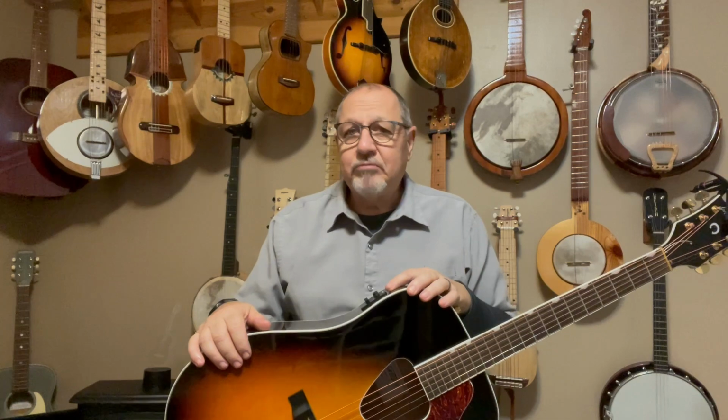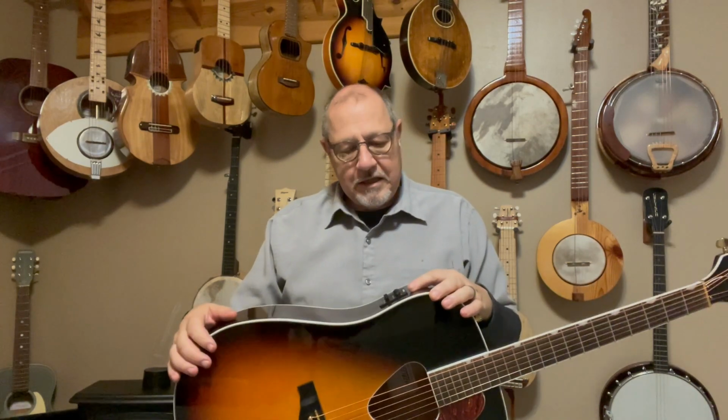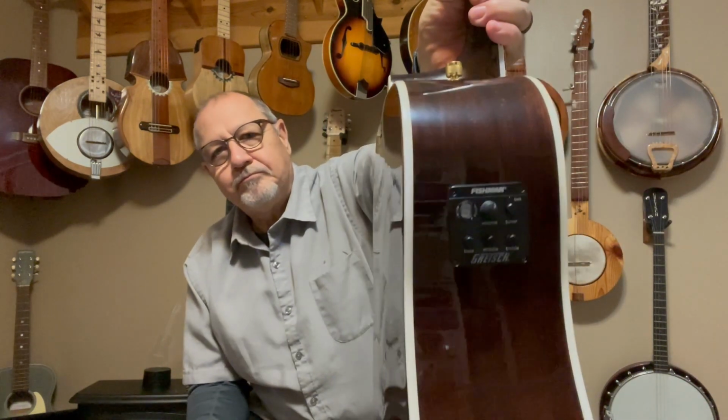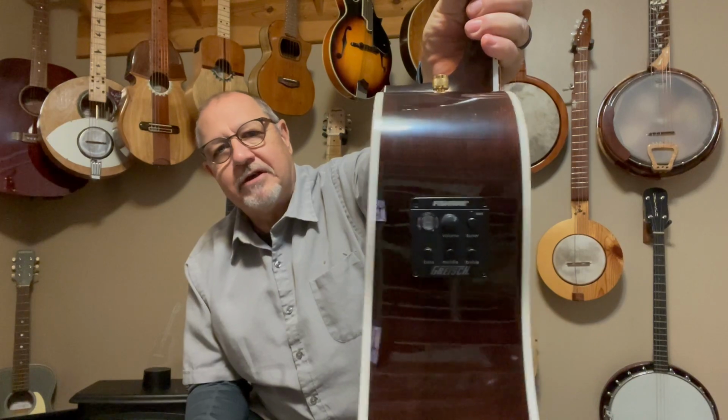But in all that process, I found I really like the sound of these instruments unplugged on the videos. And then I heard some with them plugged in, and it has Fishman electronics in it. And you can see it, maybe you can see on the label. If not, you can see it on the headstock.